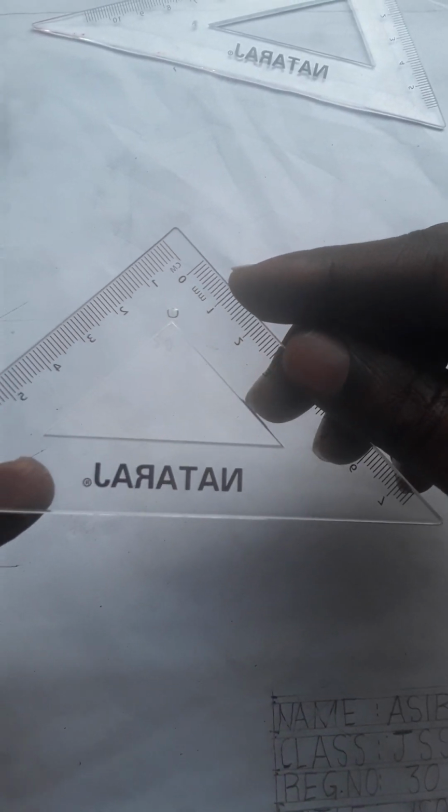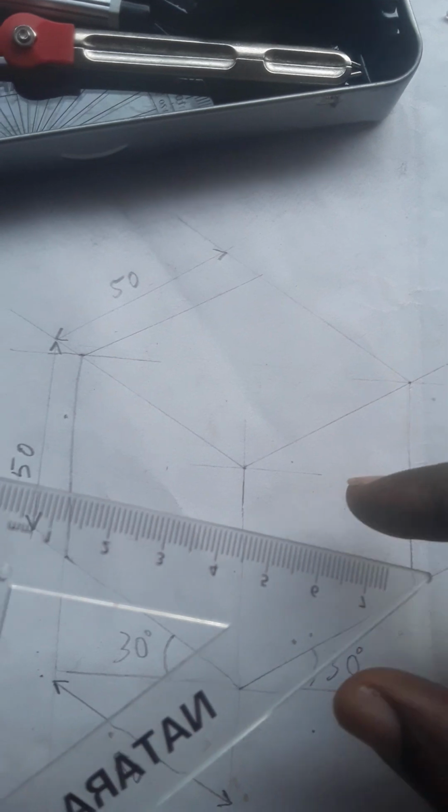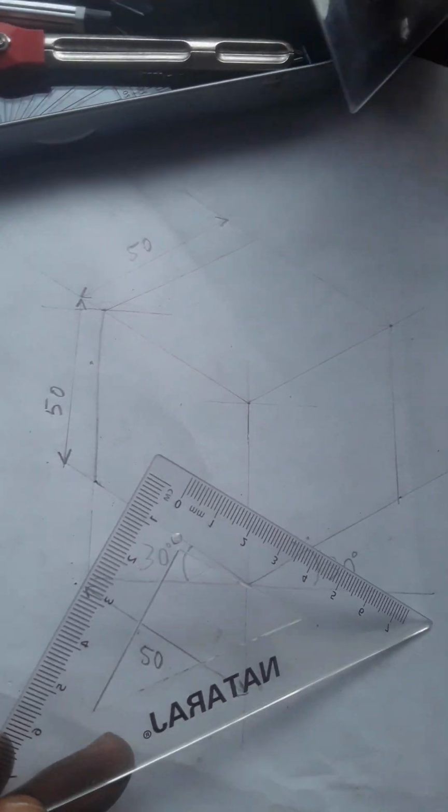Now I want to look at how to draw oblique drawing of simple shape blocks like we did in the isometric. Now let's look at this simple question.